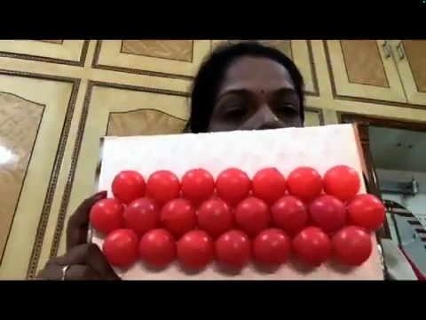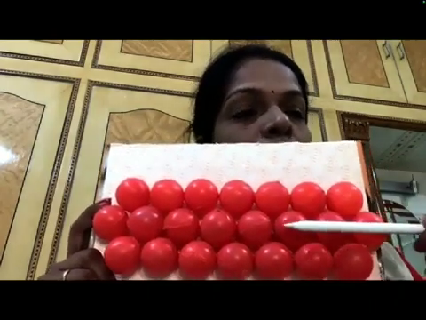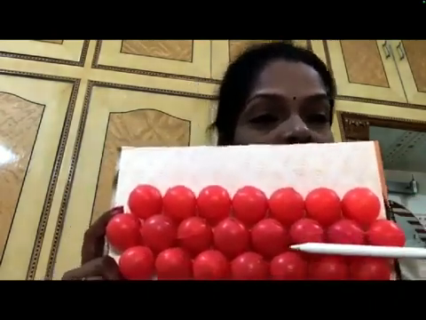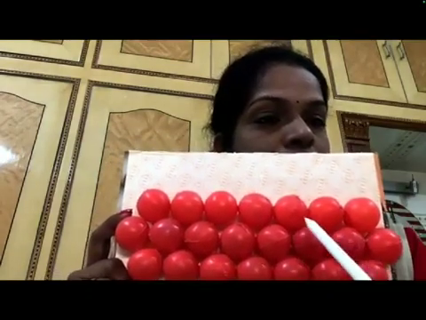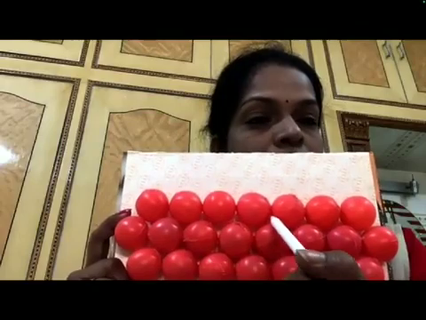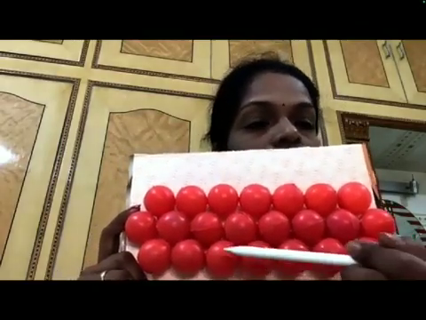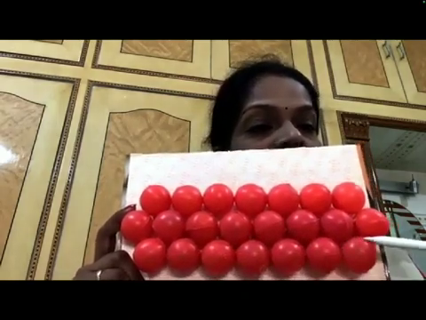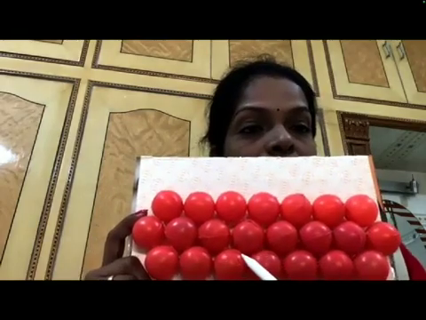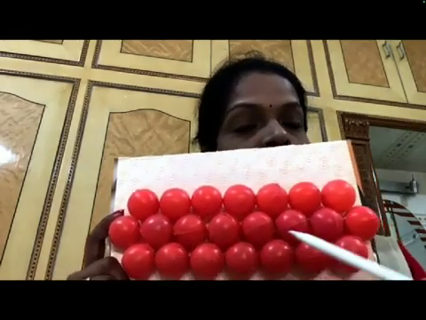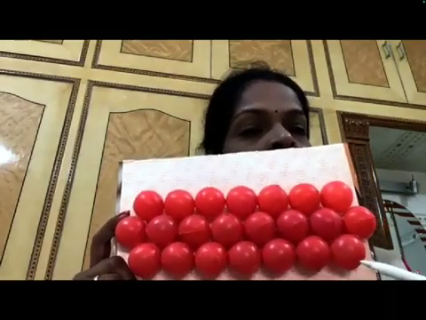Look at this packing. This is the first row, and the second row balls or spheres or atoms are kept in the depression of the first row. This is the depression, this is the depression, like that. And the third row balls or atoms or spheres are kept in the depressions of the second row. This you can make out from here. This is a more efficient packing. This is again 2-dimensional packing.